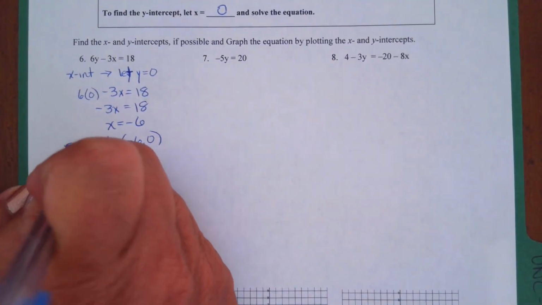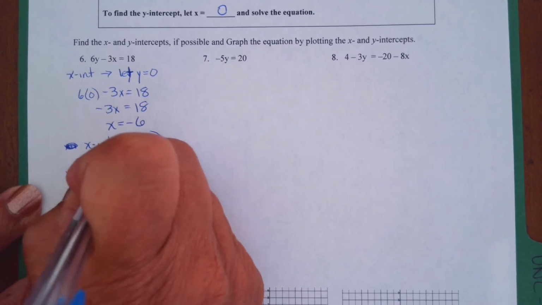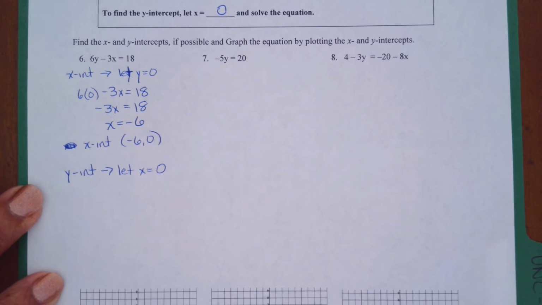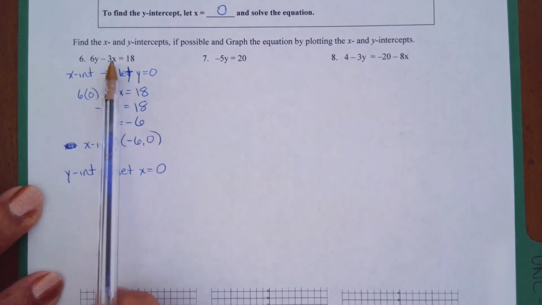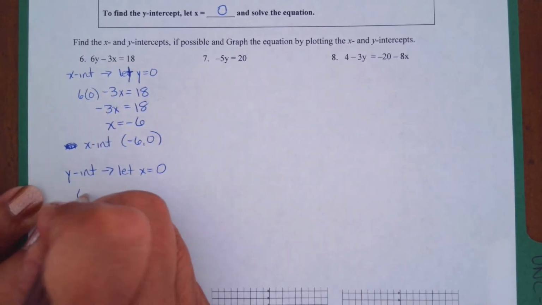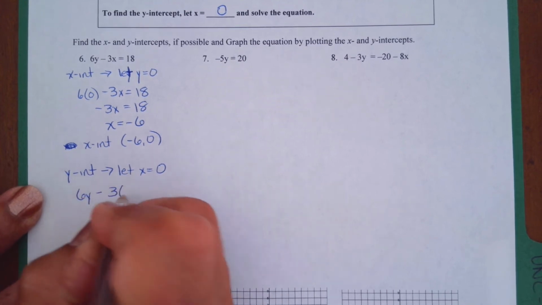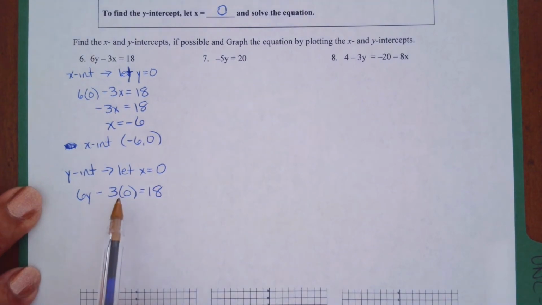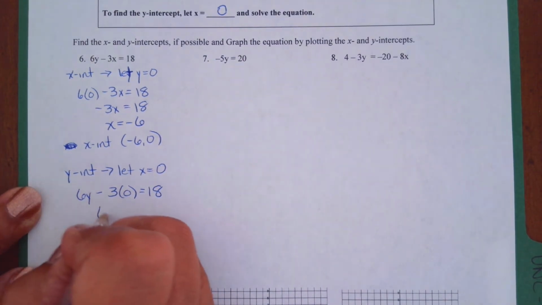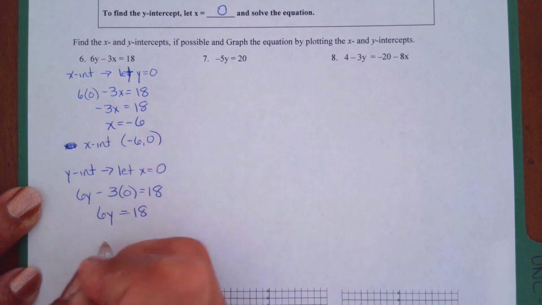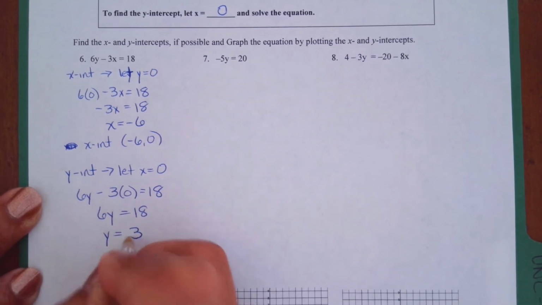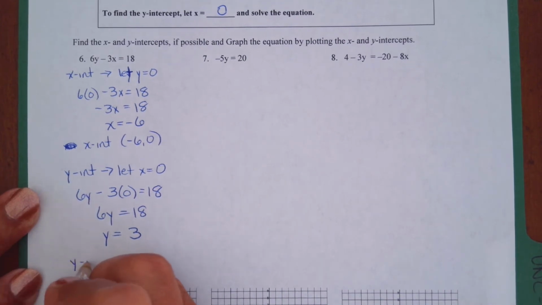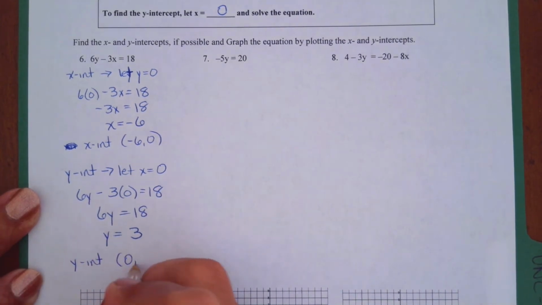Back to the equation. Now we're going to look for the y-intercept. Remember, to find the y-intercept, you're going to let x equal 0. So I'm going to put a 0 in for x. That's 6y minus 3 times 0 equals 18. Again, that's going to go away, 3 times 0 is 0. So we have 6y equals 18. Divide both sides by 6, and we end up with y equals 3. So the y-intercept would be 0, 3.